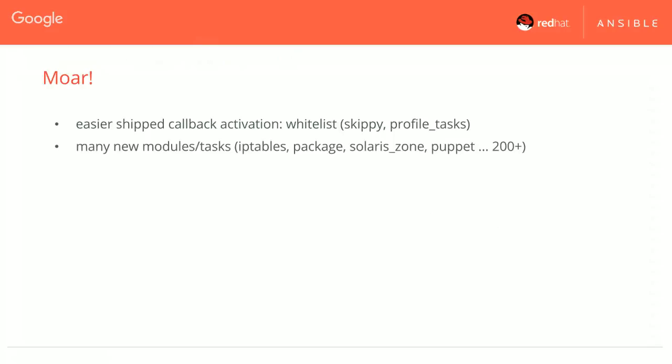And a whole number of new modules, I put a small example here. iptables is a new module that a lot of people had asked for. Package, which basically calls each package manager but abstracts the call, so you don't need to know if it's apt or yum or whatever. You just have one line. You still need to know that the package names are specific to each distro. It won't do package translation. We've added a control for Solaris zones. We've added a Puppet plugin. We've added all kinds of things.